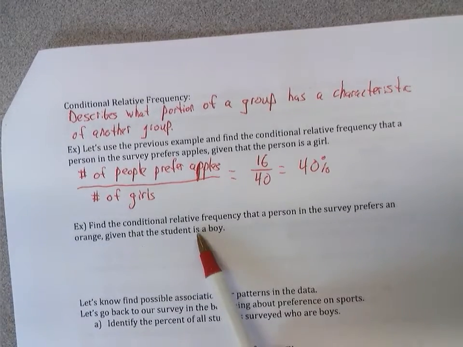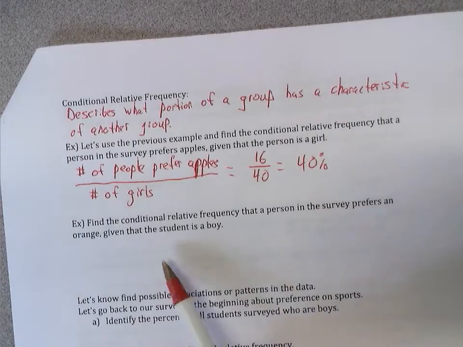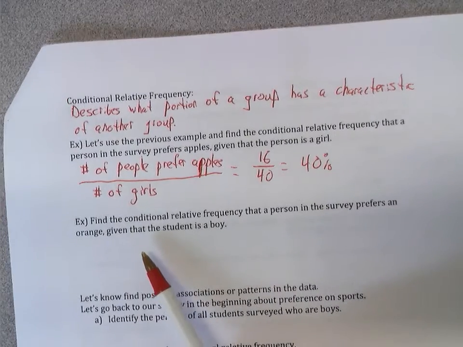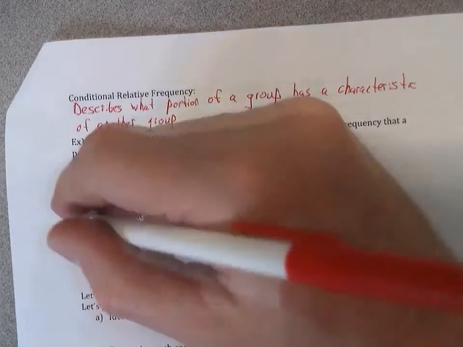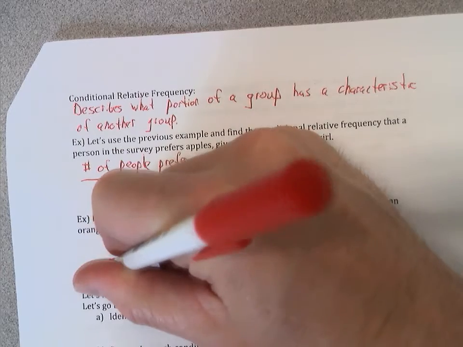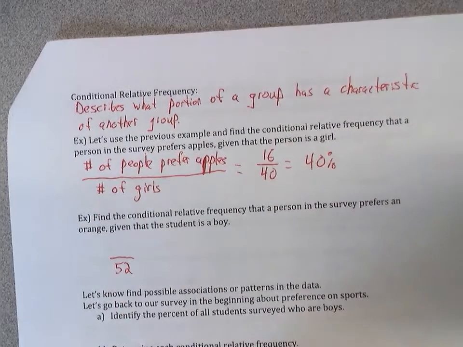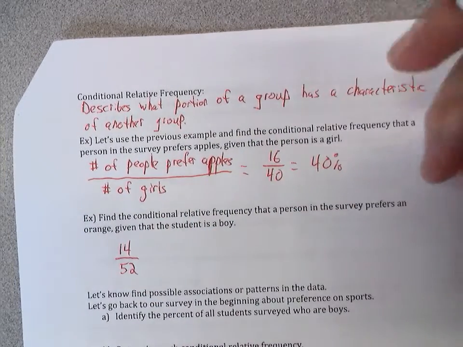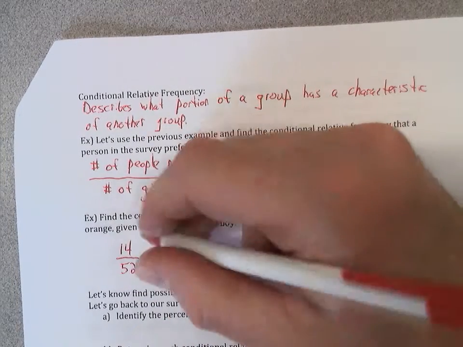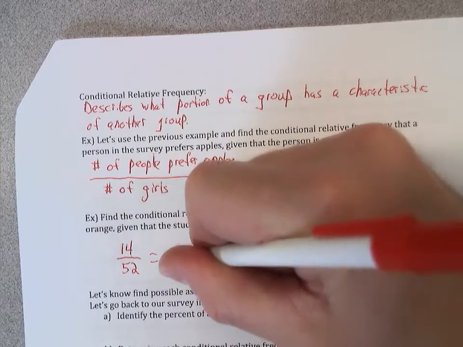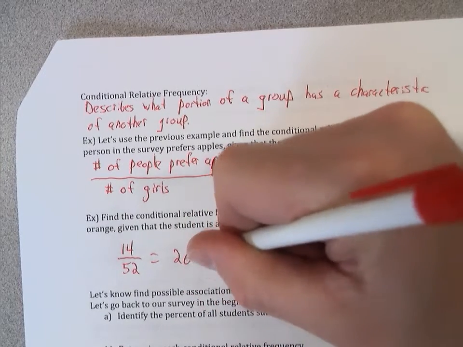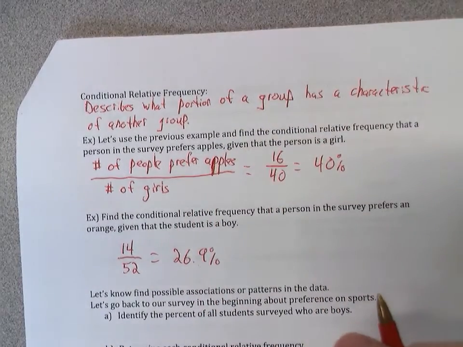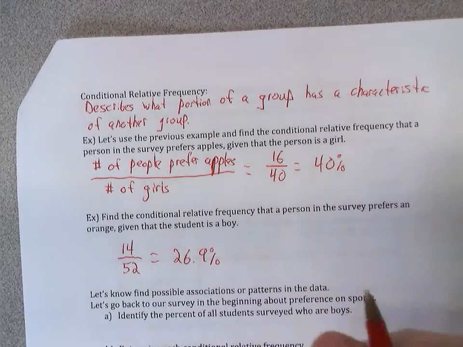Find the conditional relative frequency of the person in the survey prefers an orange, given that the student is a boy. Well, there were 52 boys in the survey, and 14 of them preferred oranges. So that means we've got about 26.9% of the boys preferred oranges, okay, or about 27%.